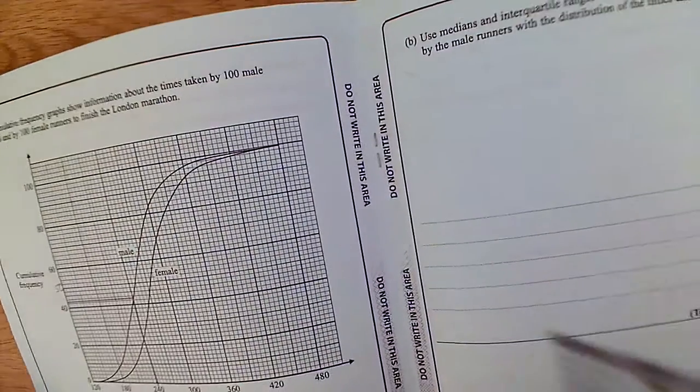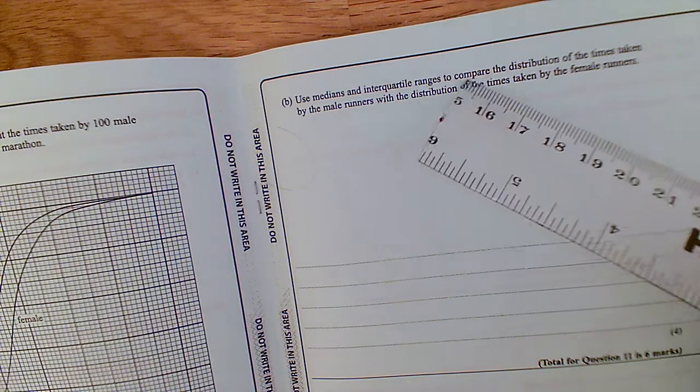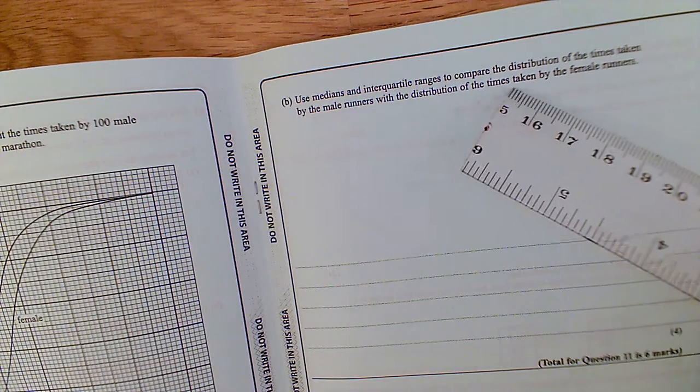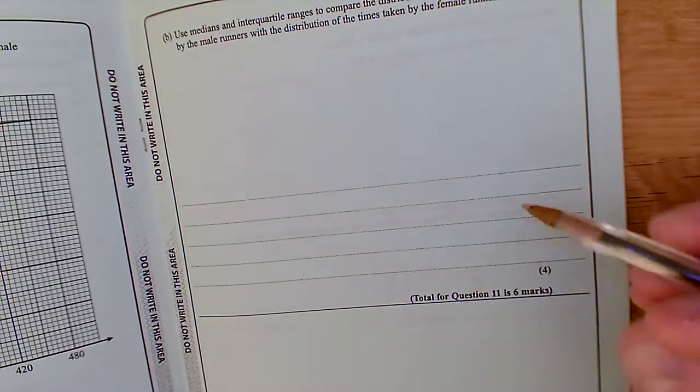So the second bit, part B: use medians and interquartile ranges to compare the distribution of the times taken by the male runners with the distribution of the times taken by female runners. Now you'll notice, hopefully, that this is 4 marks.